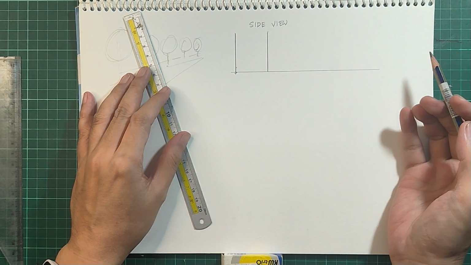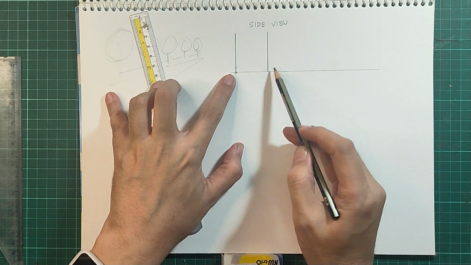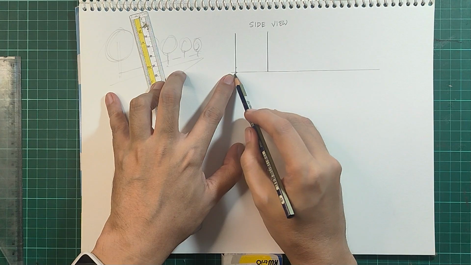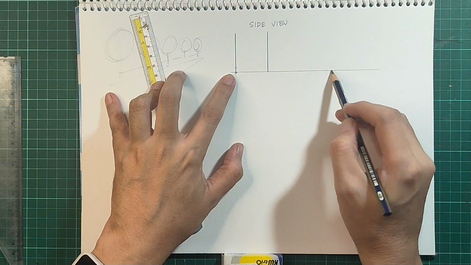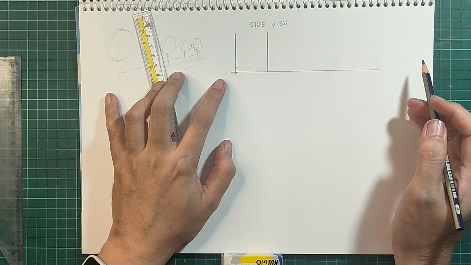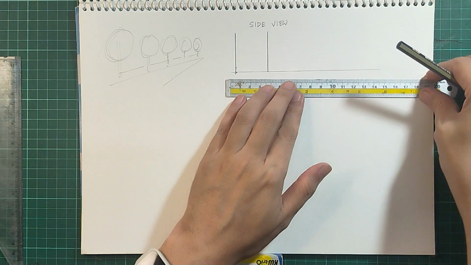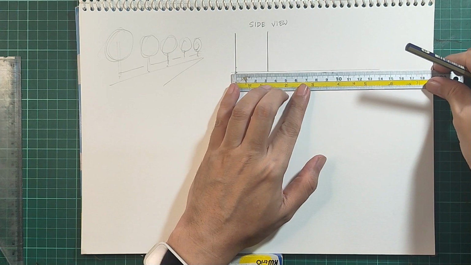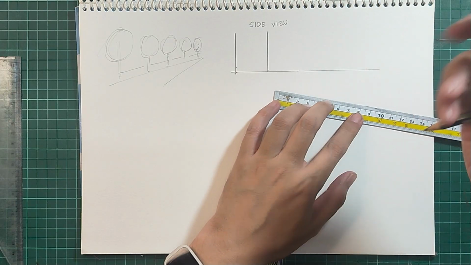What you want to do is to be able to determine the position of the next set of trees. You might think, oh, that's easy, you just have to measure it. In this case, it's a little over 3 centimeters. I'm just going to measure 3 centimeters and we'll be done with that.